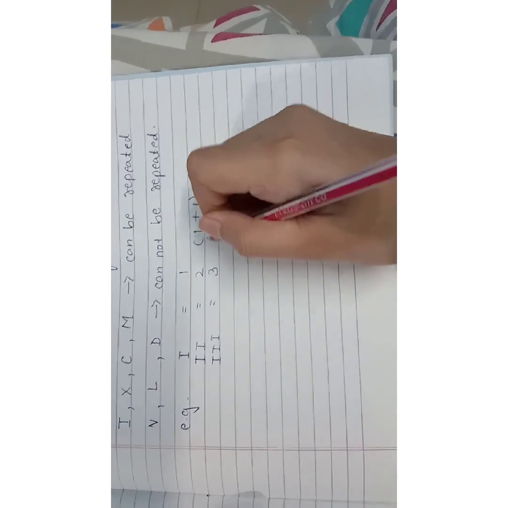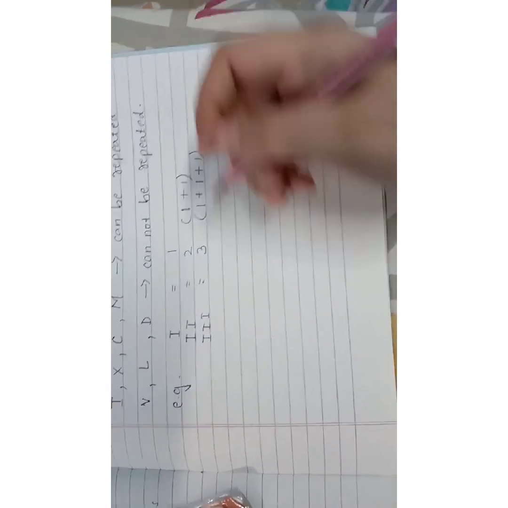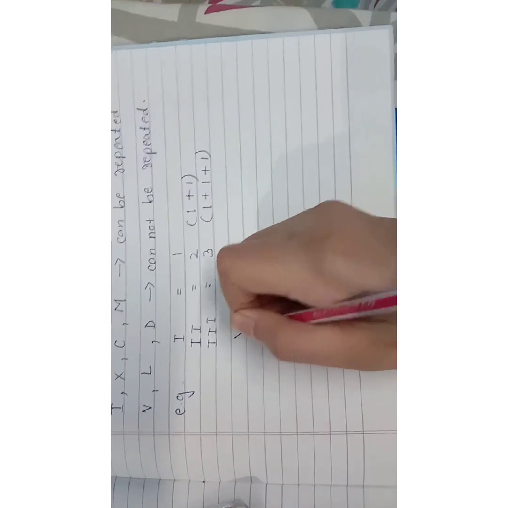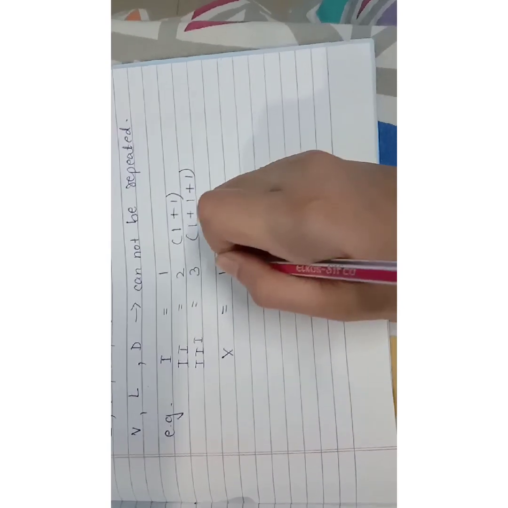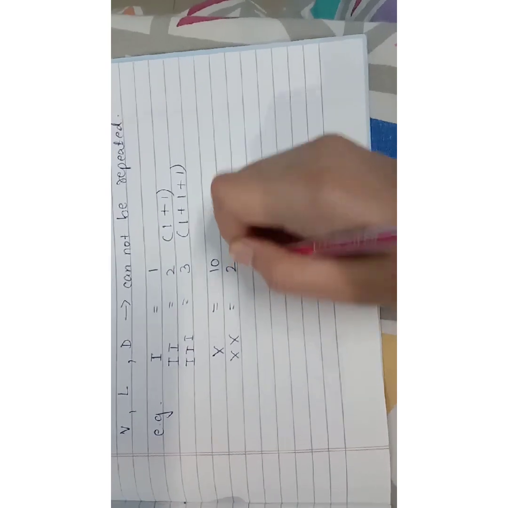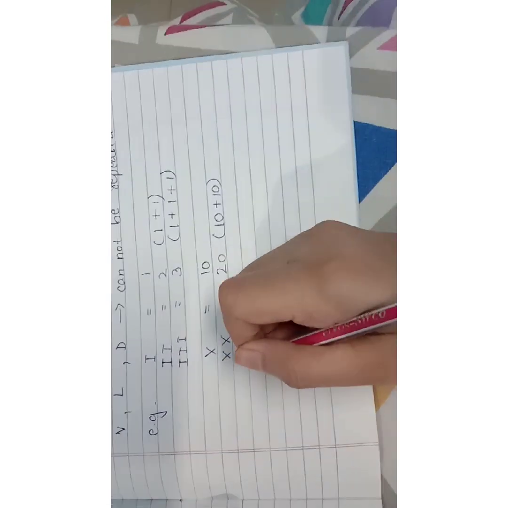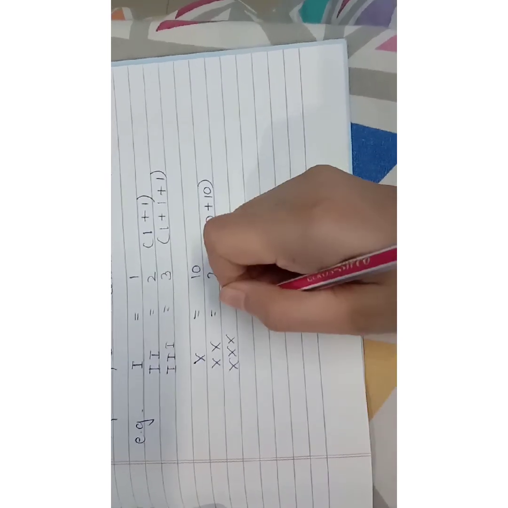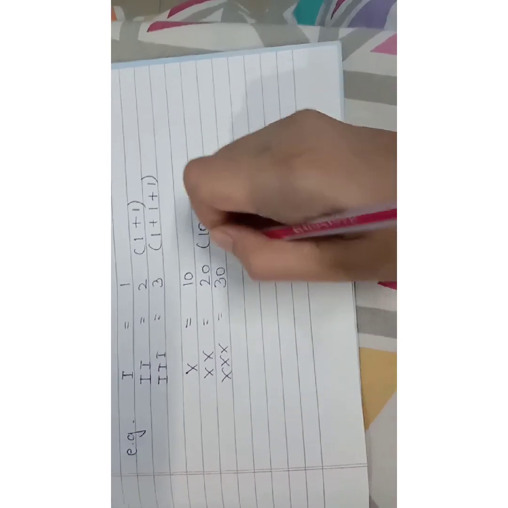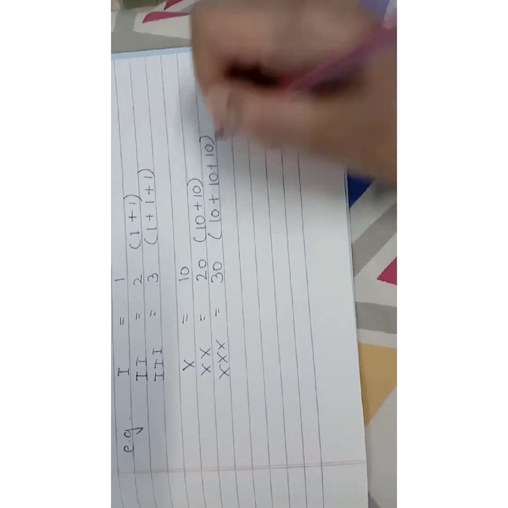How 3? 1 plus 1 plus 1. One more example. X is equal to 10. So double X is equal to 20. How? 10 plus 10. Triple X is equal to 30. How 30? 10 plus 10 plus 10.